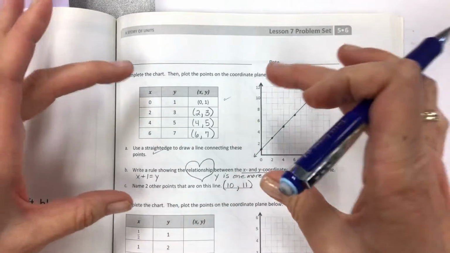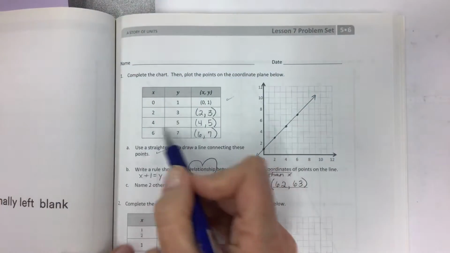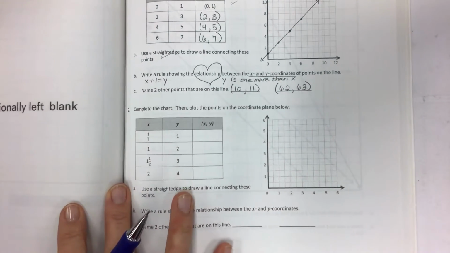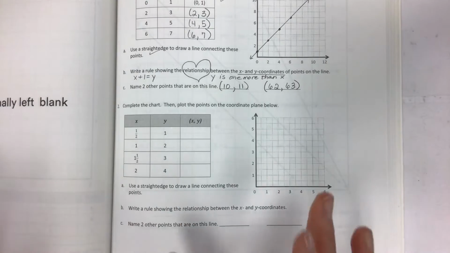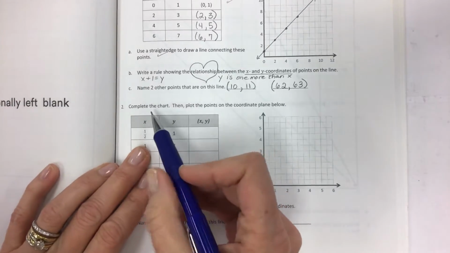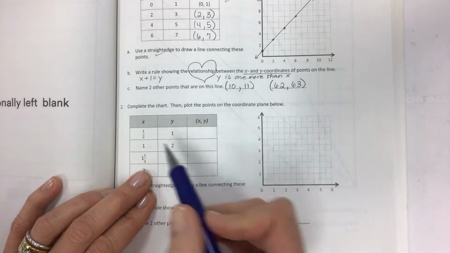So that's what lesson 7 is all about. It's about identifying what the relationship is and then finishing it, like make a line and complete a graph with more points on the line. Let's do another one. That was so fun. Complete the chart, plot the points.